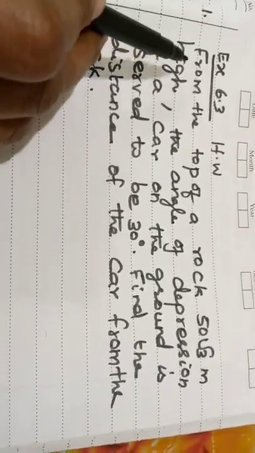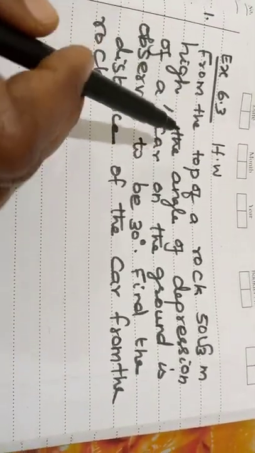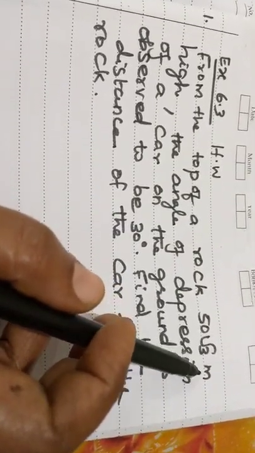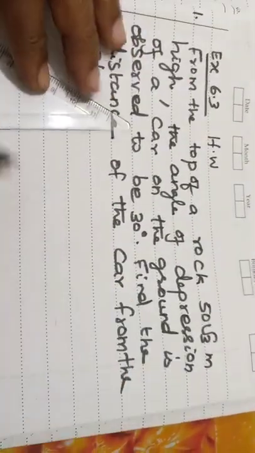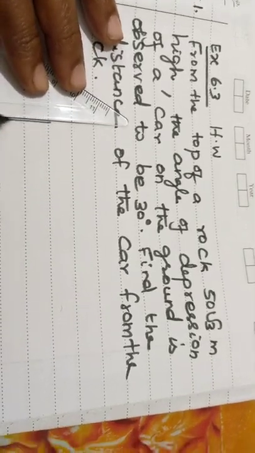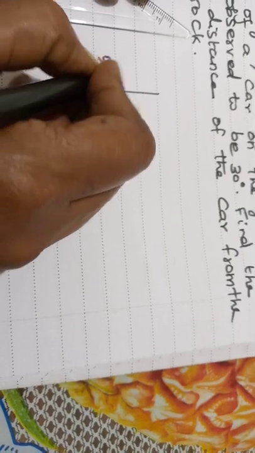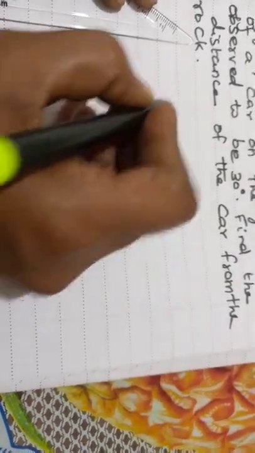There is a homework, exercise 6.3 first question. Very simple question. Listen carefully, I am explaining how to do it. From the top of a rock of 50√3 meter, draw the rock. It is the rock, height is 50√3 meter. Let us name the rock AB.